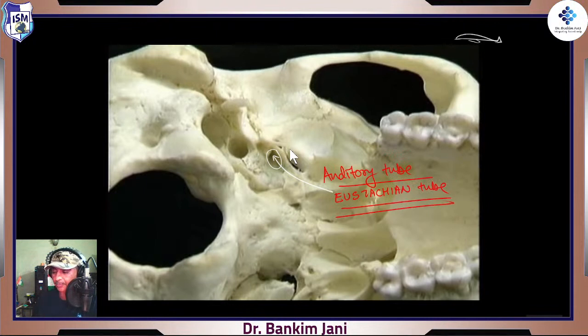Now this is a tube which is a junction between the middle ear and the pharynx. External ear, middle ear, and internal ear. It is the middle ear where there is malleus, incus, stapes, those small bones. And this is the ET, Eustachian tube, and that's where the pharynx is.